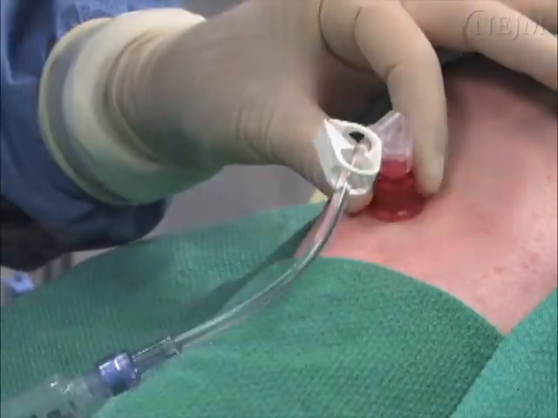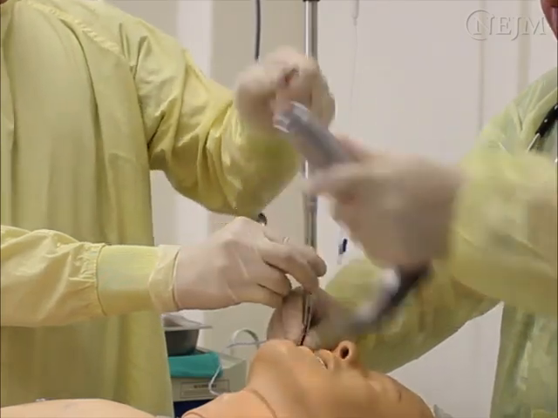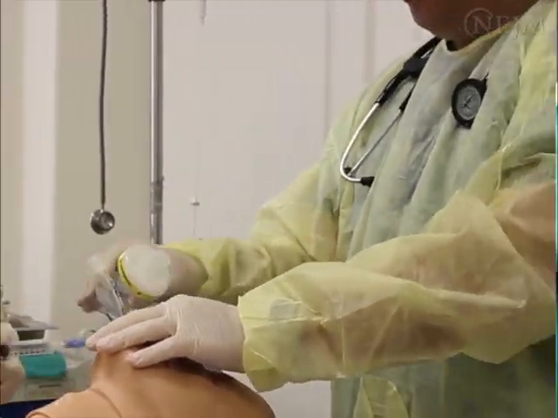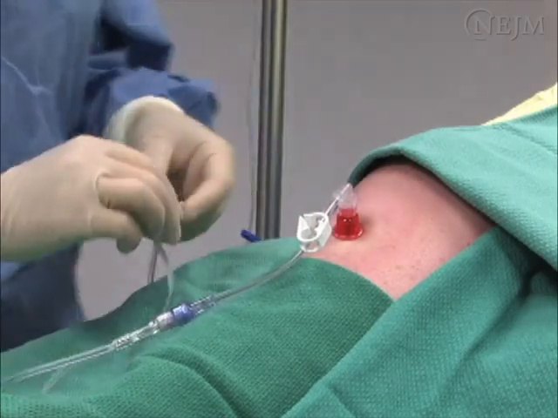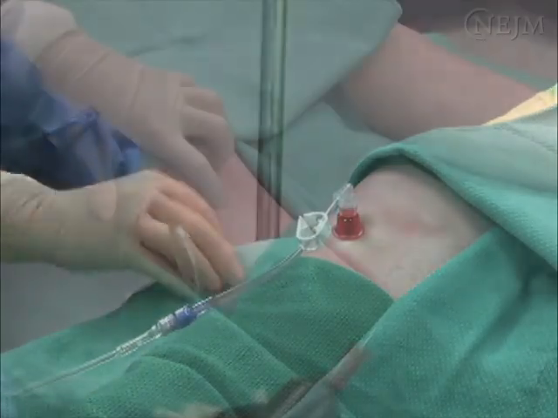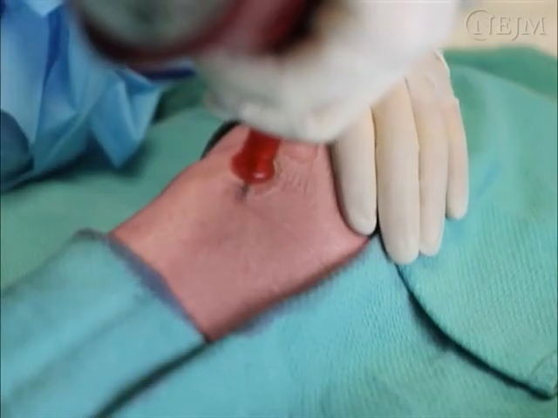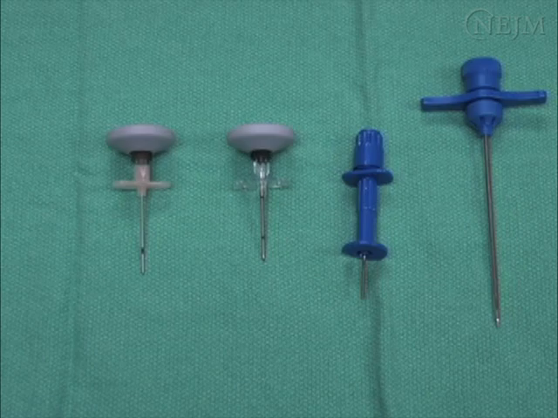The most recent guidelines from the Advanced Cardiac Life Support Certification Institute, published in 2010, recommend the intraosseous route over the endotracheal route for the administration of fluids and medications in adult patients in whom intravascular access is not available. This video describes the placement of an intraosseous needle in adult patients. The use of both a mechanical drill-based device and manual insertion will be demonstrated.